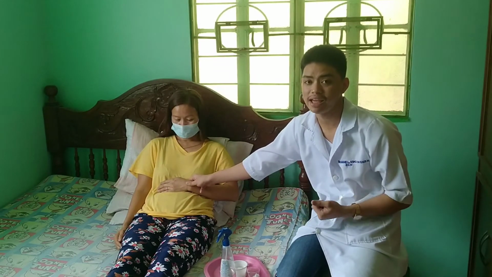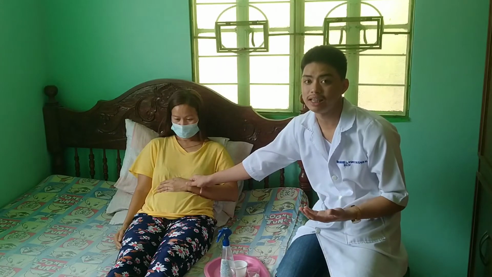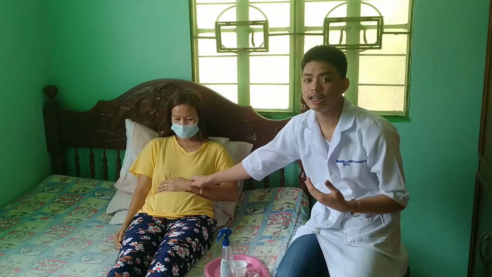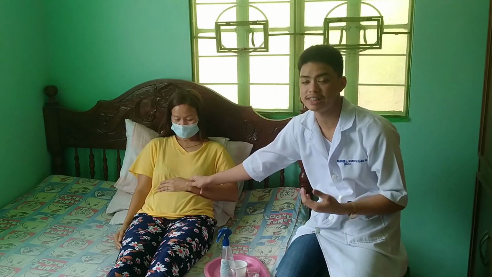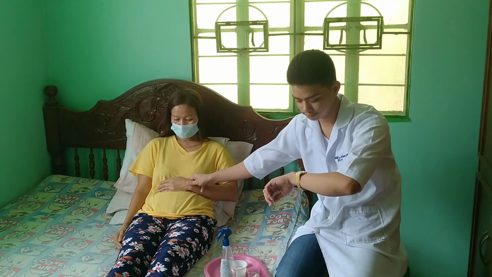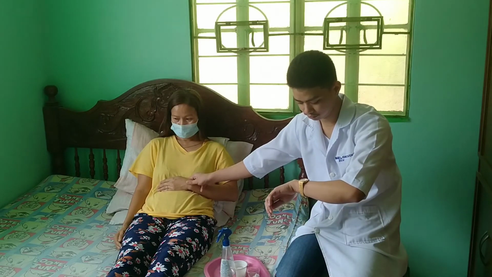The rationale behind this is to prevent the client from thinking that we are taking his or her respiration. Then, for the checking of the respiration, count the inhalation and exhalation for 60 seconds. To be clear, we will count 1 inhalation and 1 exhalation as 1 count.